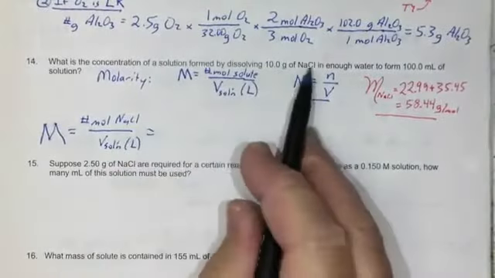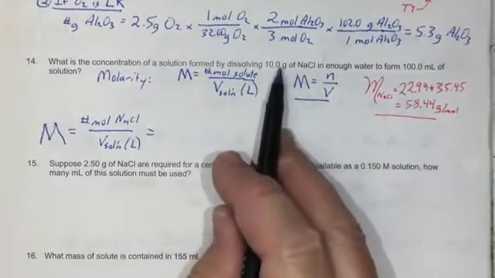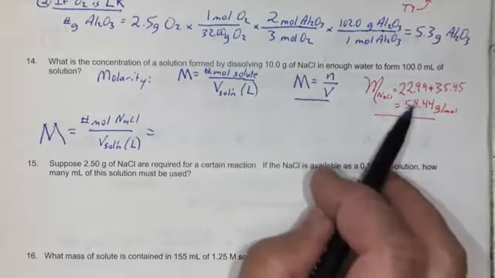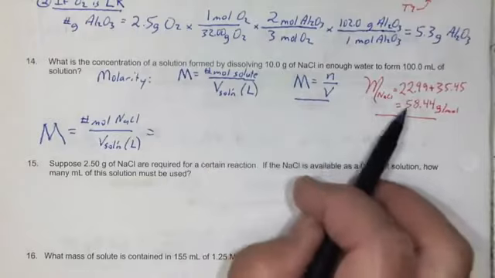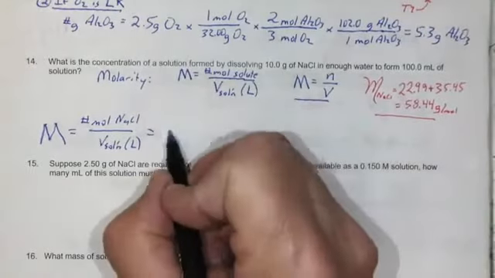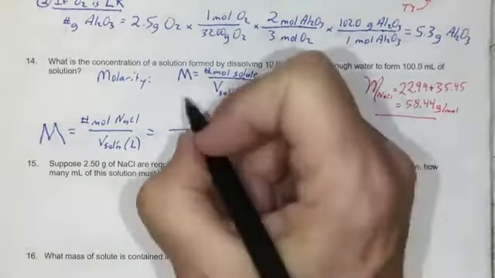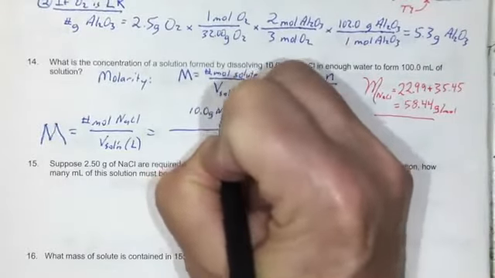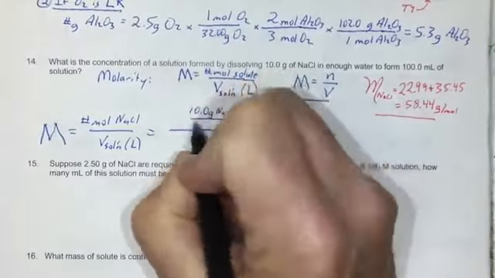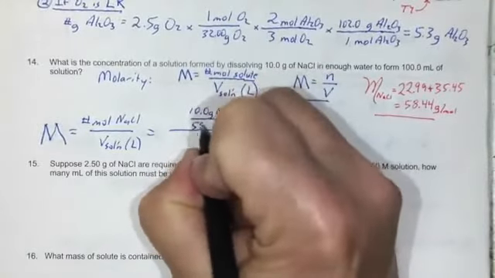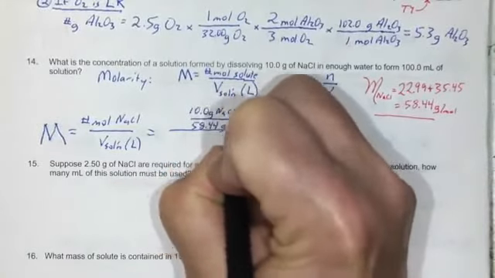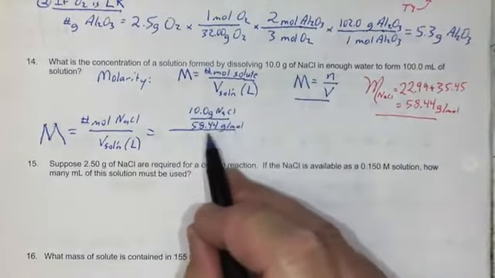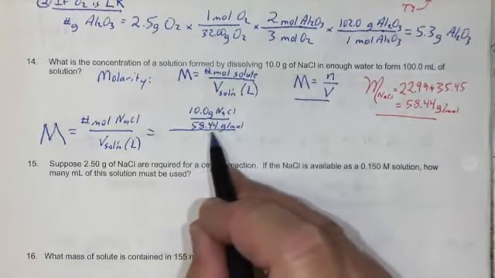Now, I'm not given the moles of sodium chloride, I'm given the mass. How do I go from mass to moles? I do it with the molar mass. And do I multiply or divide to go from grams to moles? I divide. That's what we've been doing all along. So I'm going to take the mass of sodium chloride in the numerator. I'll have 10.0 grams of sodium chloride divided by the molar mass, 58.44 grams per mole. So the units of grams cancels, and this ends up being in units of moles. I'll do all this in my calculator at the end.